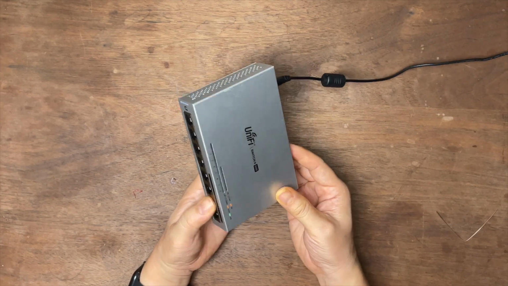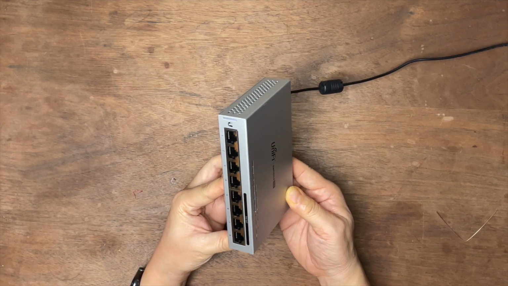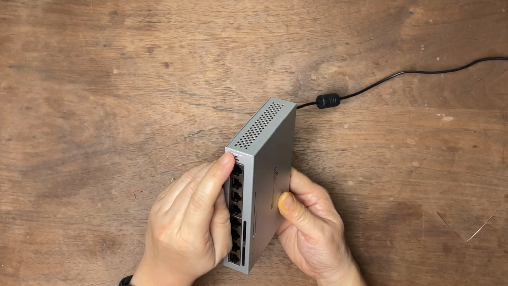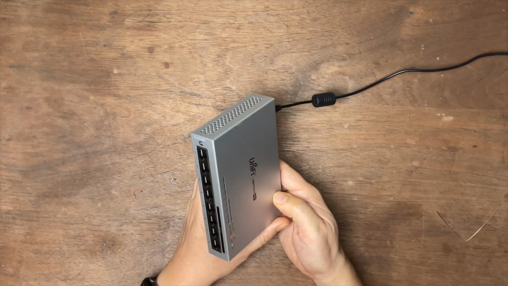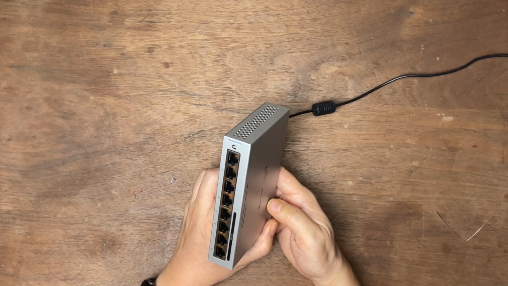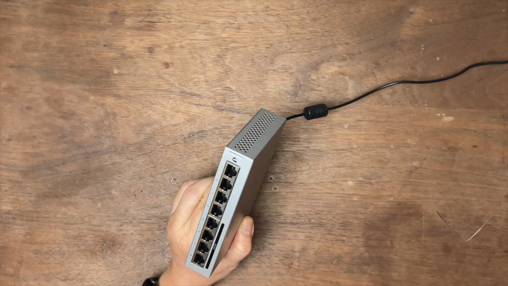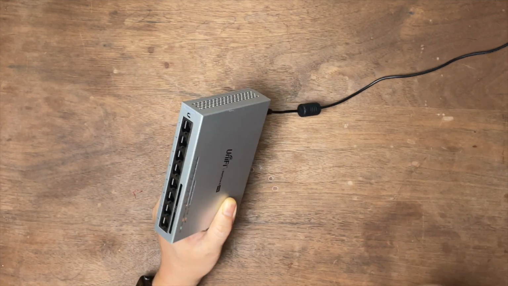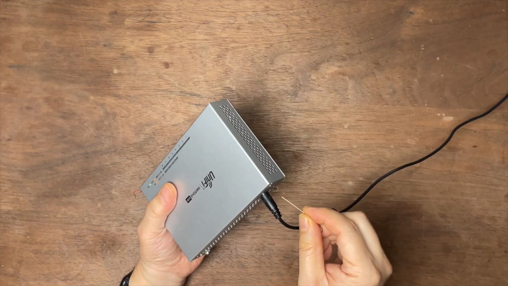Now let's do a factory reset for this UniFi switch. As you can see now, it's showing the white LED color because it's not currently managed by a controller yet, and I haven't even plugged in the Ethernet cable yet. But let me reset it first.